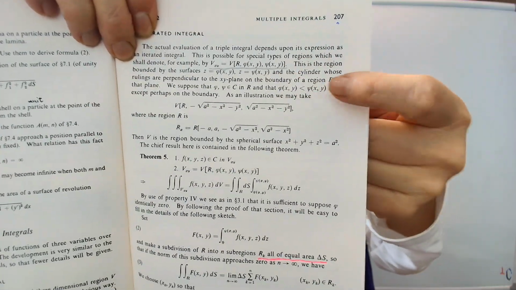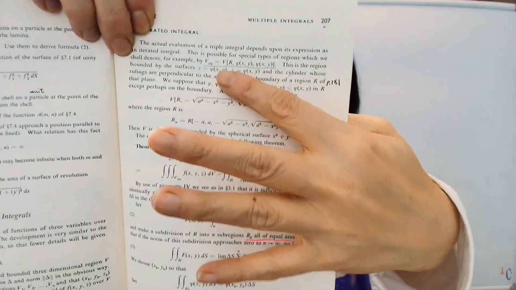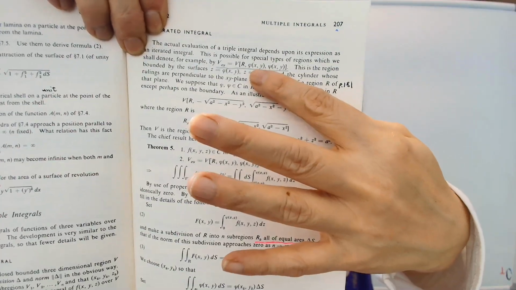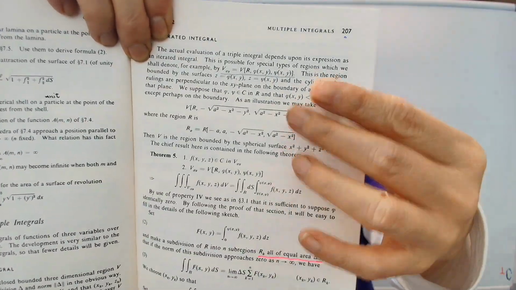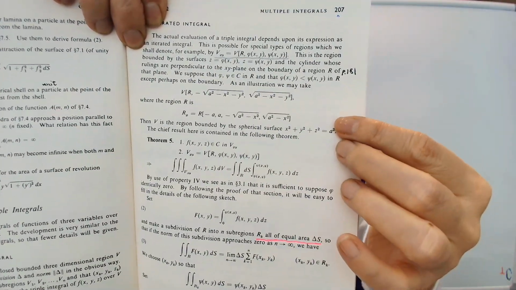VXY, and imagine what that means. That's the bottom region that defines it, and then phi is the bottom surface, and psi is the top surface, and all that together will define your volume.